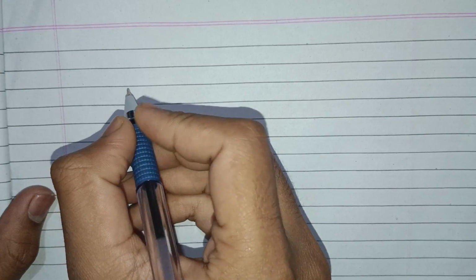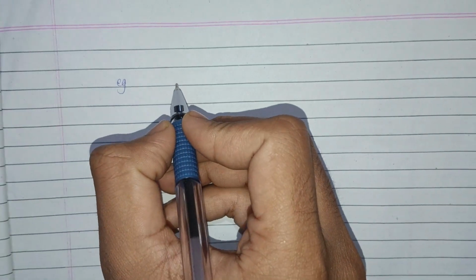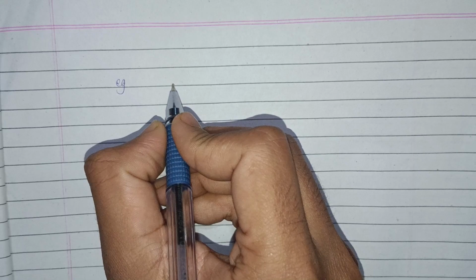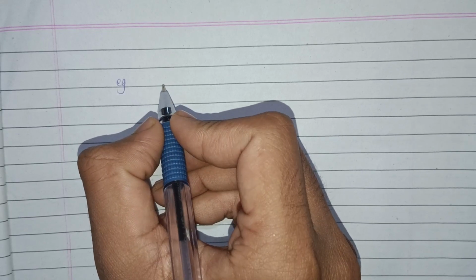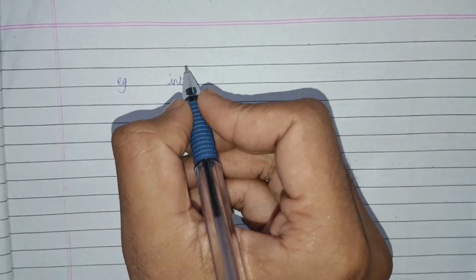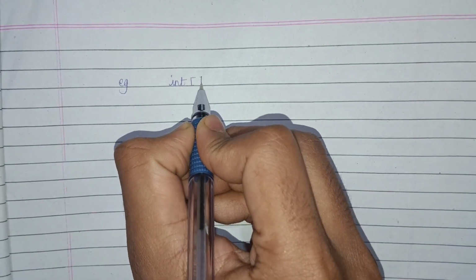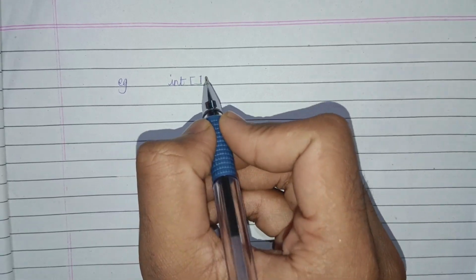So let's take an example. I'm creating an array. We have to declare the data type of the array, for which type of data we are storing in this array, and we have to write brackets and the array name.